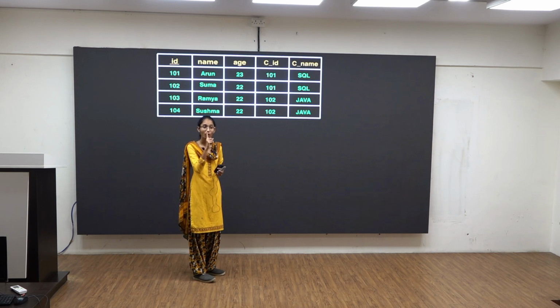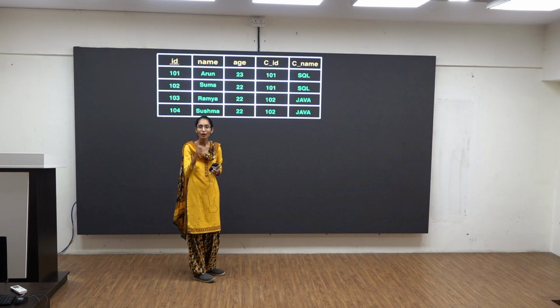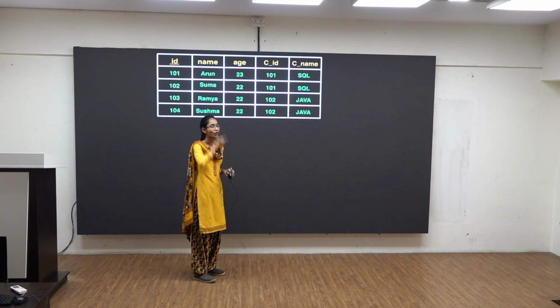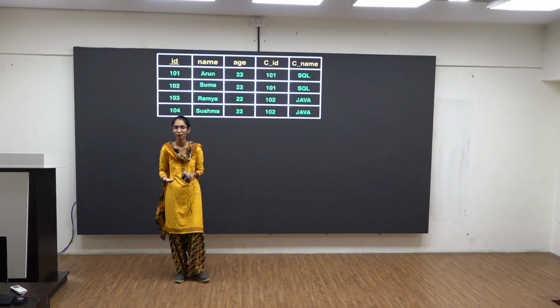So here I want to update one piece of data. For that data, that query I have to repeat multiple times if it is case sensitive. If I miss even one, there will be a mismatch. That uniformity will not be maintained. But we have to maintain that. We cannot say for one student SQL, for one more student SQL. We cannot keep it like that inside our table.